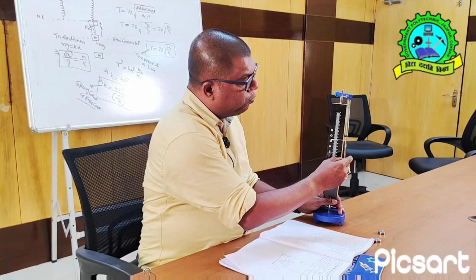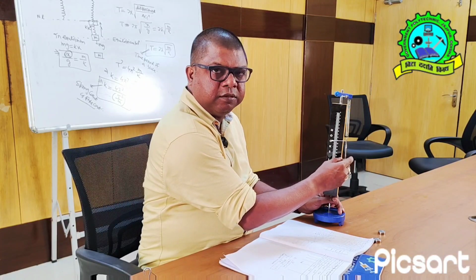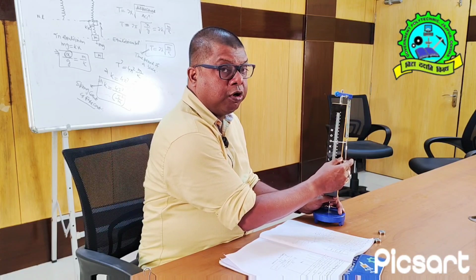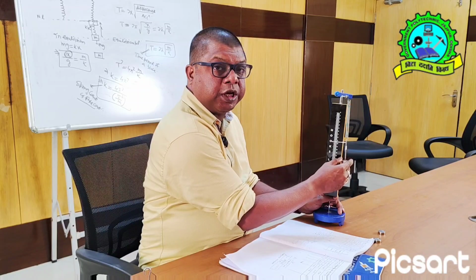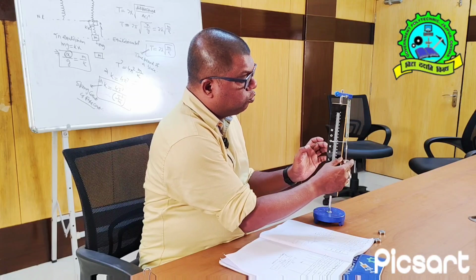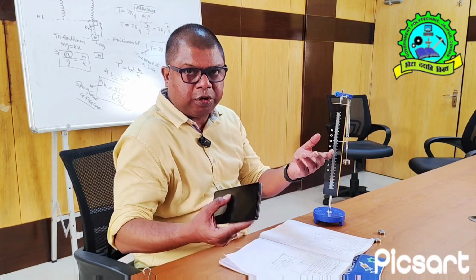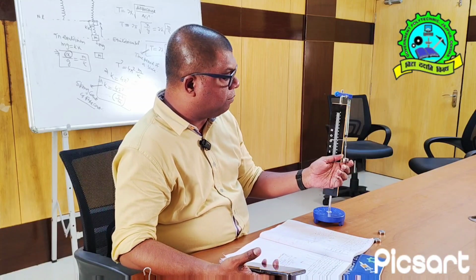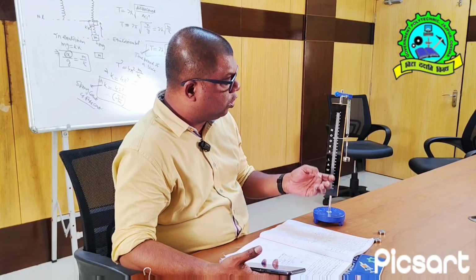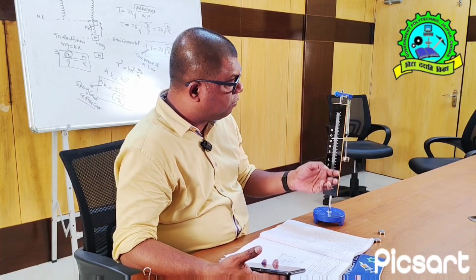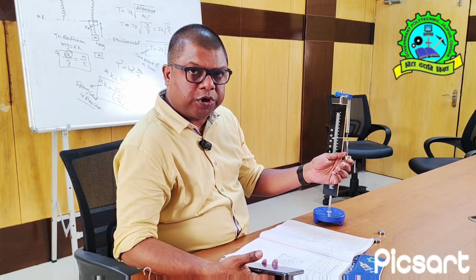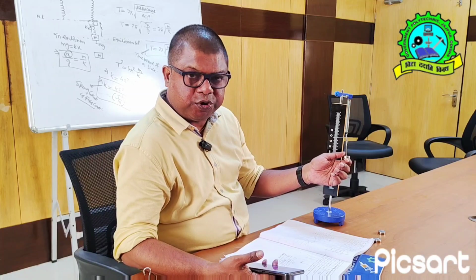So the 0.02 kg is placed on the pan and the pan is slightly displaced, a very small displacement. The time has to be taken for 10 oscillations. You may use a stopwatch or you may use a mobile to calculate the time period. 1, 2, 3, 4, 5, 6, 7, 8, 9, 10. So using 0.02 kg mass, the first time period is 5.03.